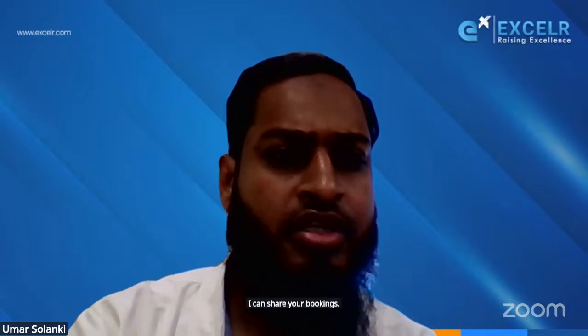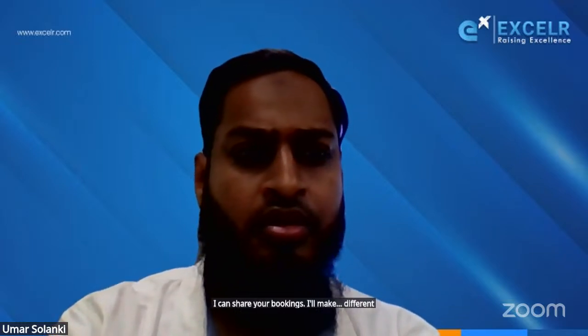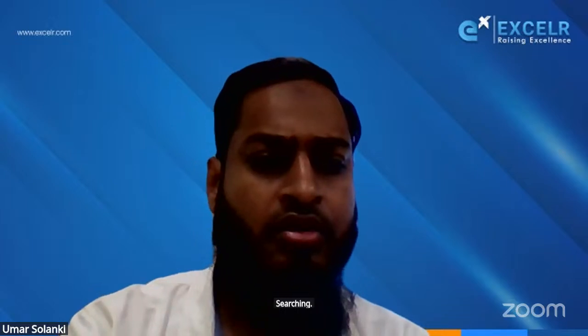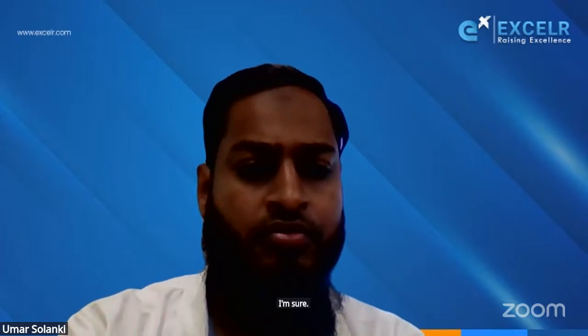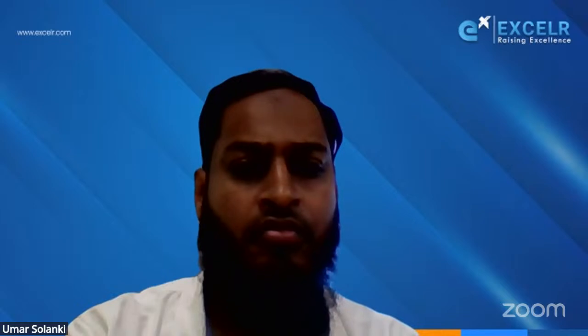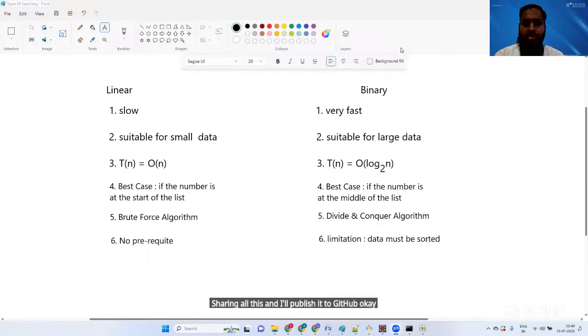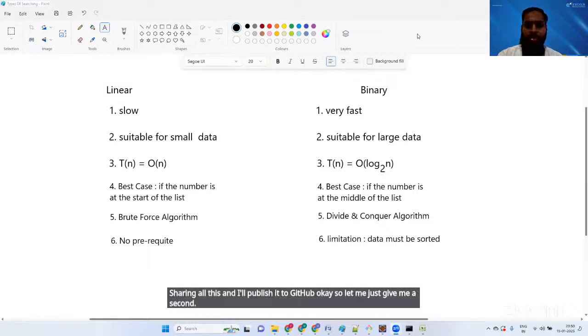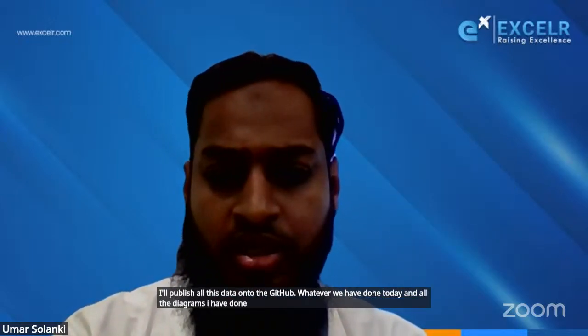I'll make a different document on types of search, and I'll publish all this data onto GitHub, whatever we have done today and all the diagrams I have done.